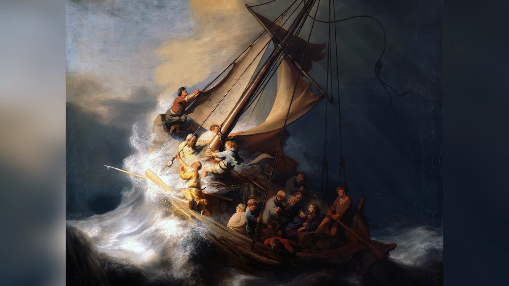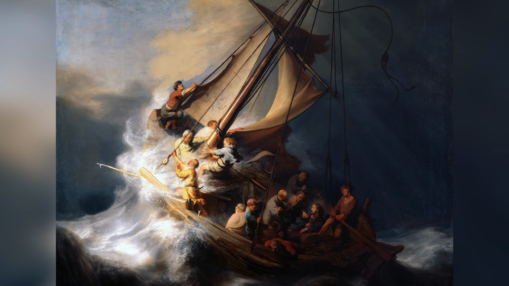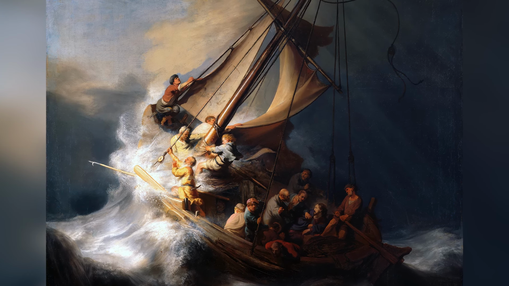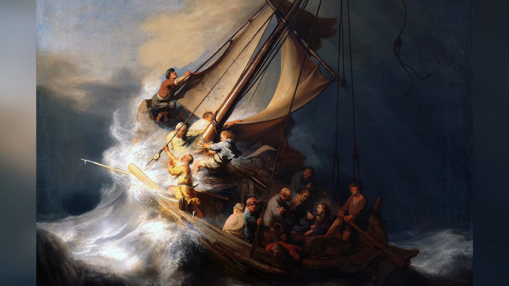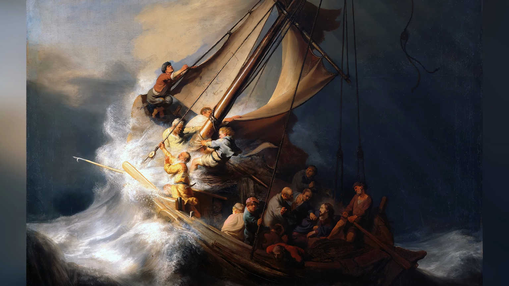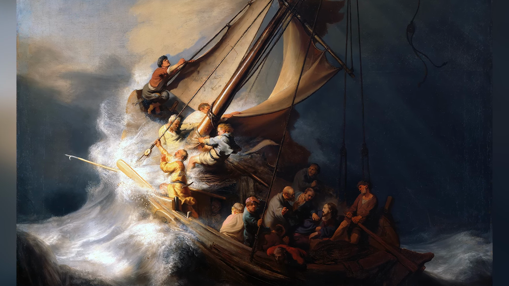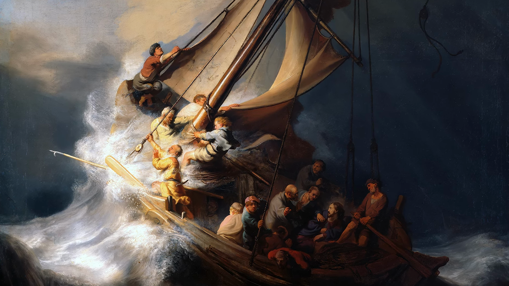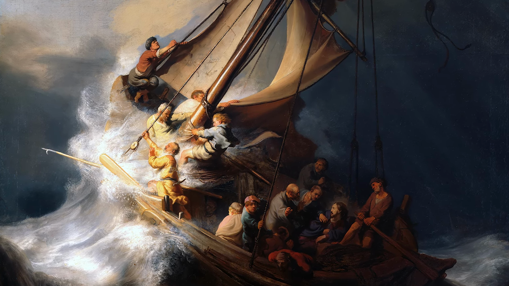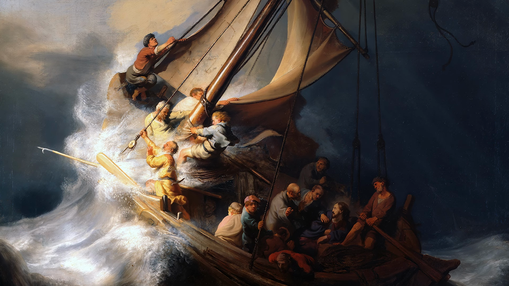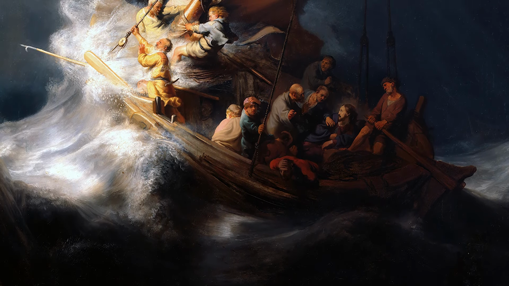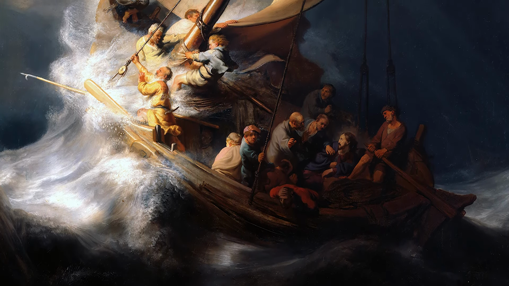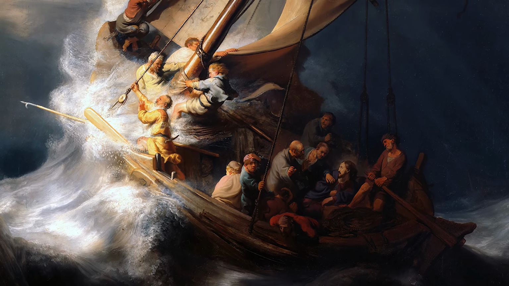This oil on canvas, stolen from the Isabella Stewart Gardner Museum in Boston in 1990 and still missing, is a testament to the painter's narrative wit, capturing the immediacy of danger and human anguish in the face of the indomitable forces of nature. The composition is articulated around a ship tossed by enormous waves, illuminated by a dramatic light that alternates between light and dark.